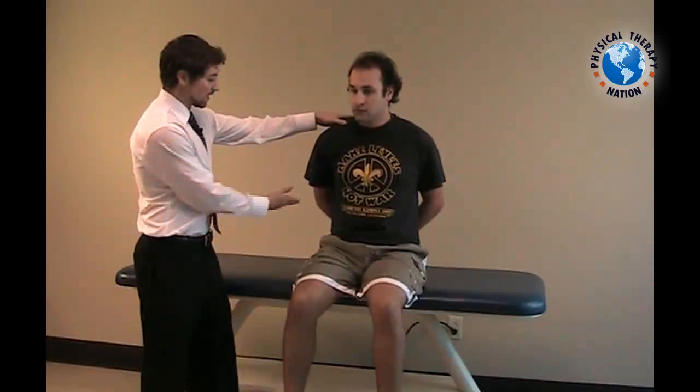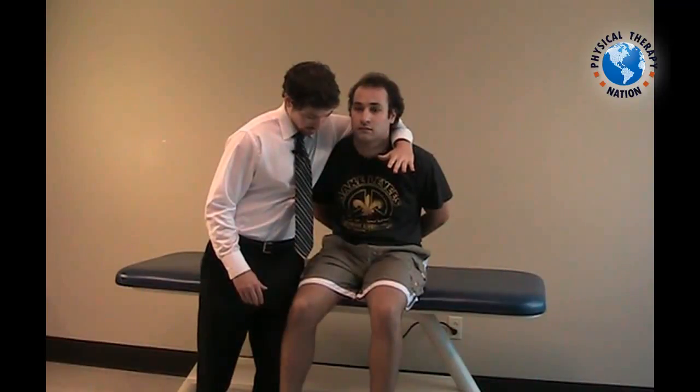What we want to do is then ask them to slump into some lumbar flexion while maintaining their hands behind their back. Good. I then want to assess for resting symptoms once again. In the same position, I'm going to gently load and assess again for resting symptoms. Let's say there was no change in resting symptoms with this procedure.